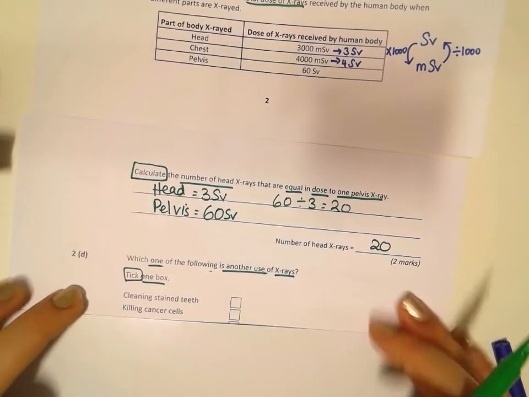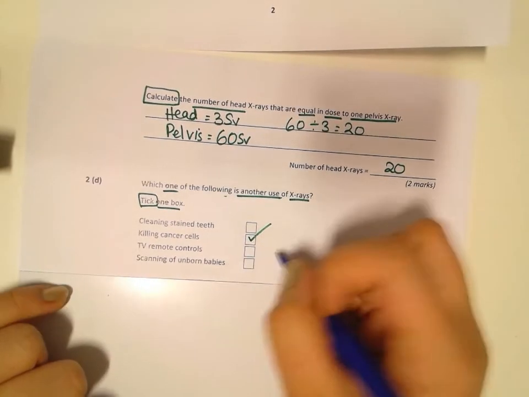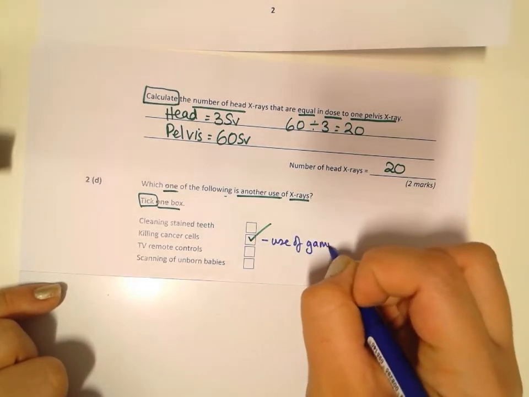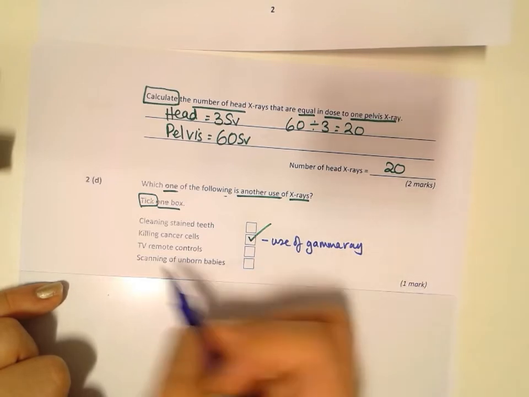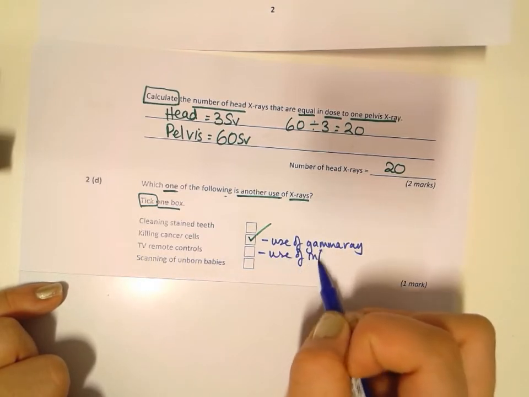Which of the following is another use of X-rays? X-rays are ionizing radiation, same as gamma rays. They can be used to kill cancer cells. And I'll add here use of gamma rays as well. The other one you should recognize is in TV remote. This is the use of infrared.